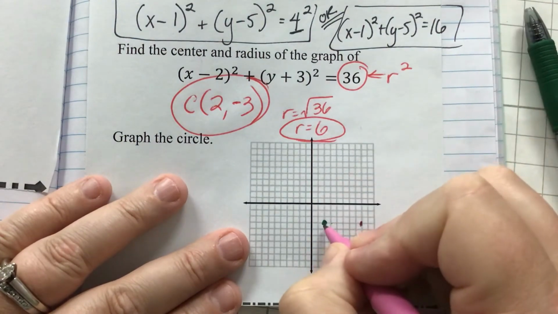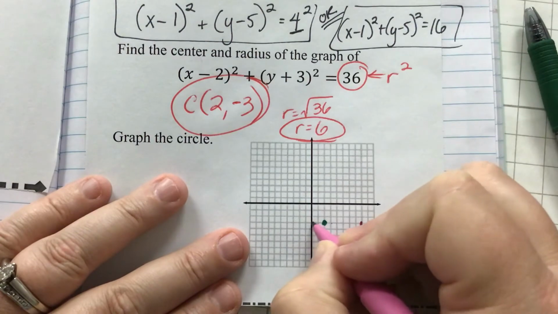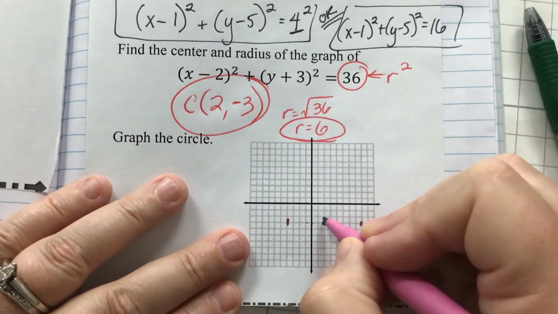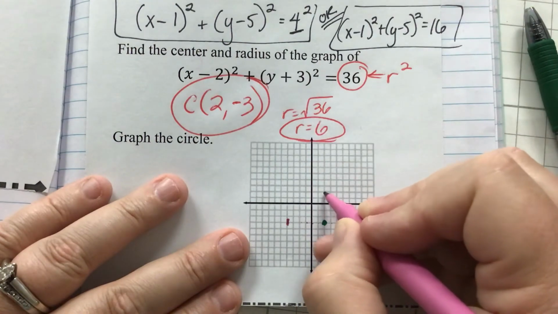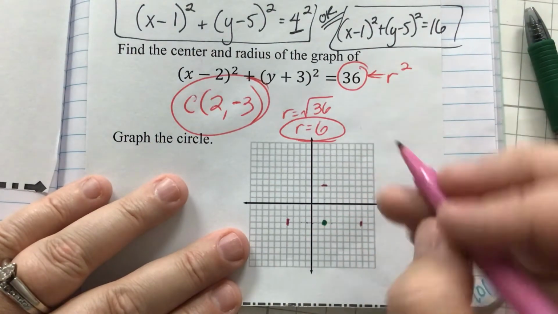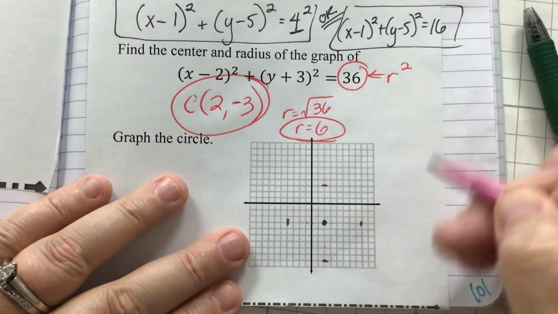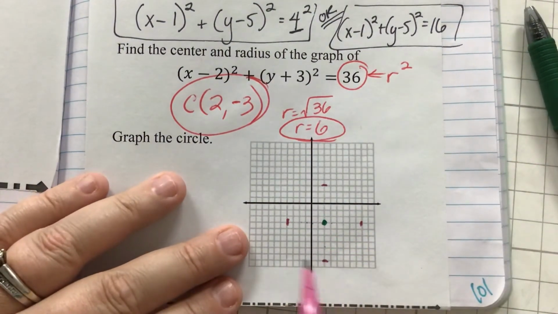I'm going to go left 6 from the center. 1, 2, 3, 4, 5, 6. I'm going to go up 6. 1, 2, 3, 4, 5, 6. And then I'm going to go down 6. 1, 2, 3, 4, 5, 6. So do you see how I have 4 points here?